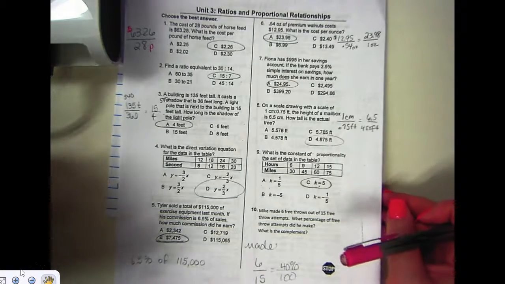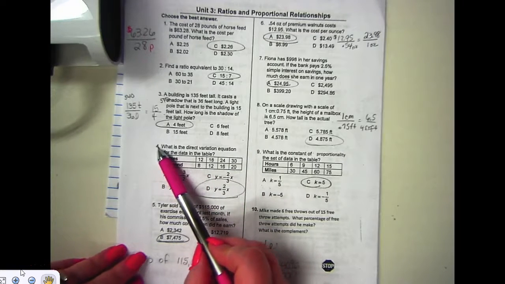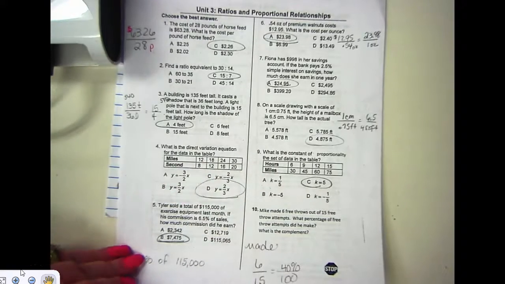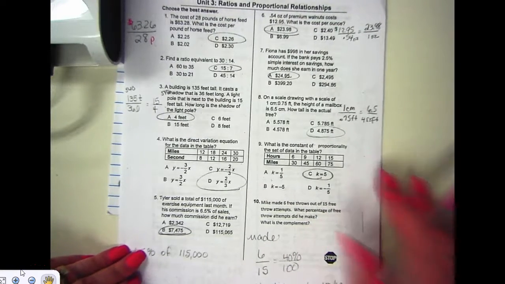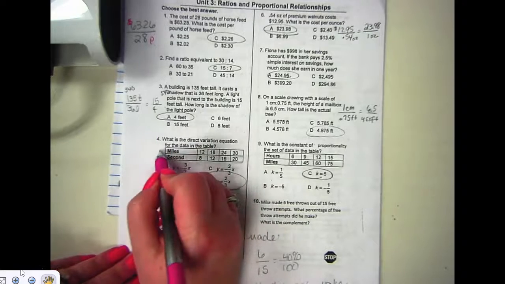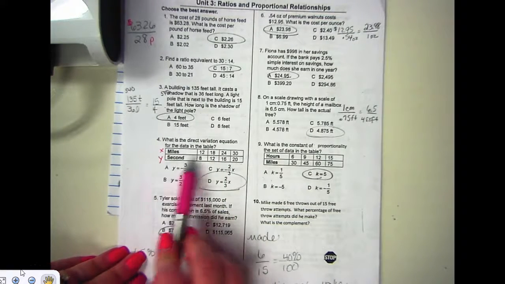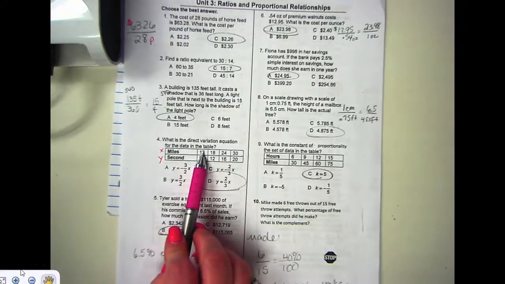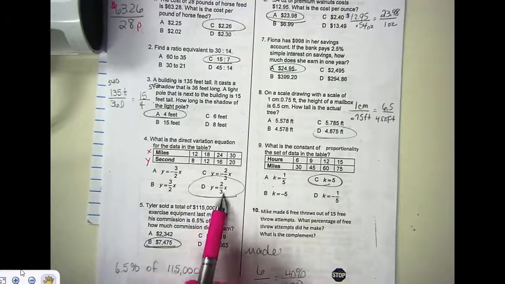Give you a minute to look at them. I think that 4 was a difficult problem. Anybody have any questions about 4? So remember, this is our x and this is our y. Our y is going to equal whatever we multiply the x by. So we're going to get smaller, so it has to be a fraction.